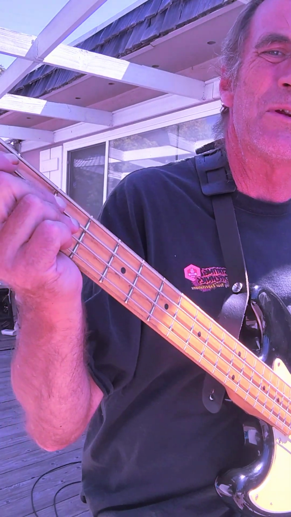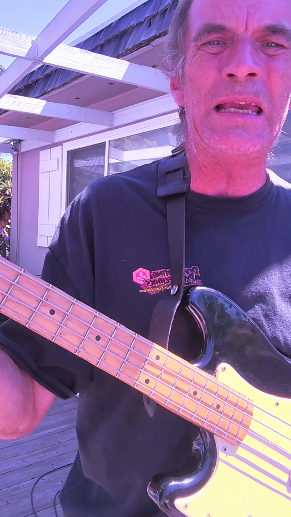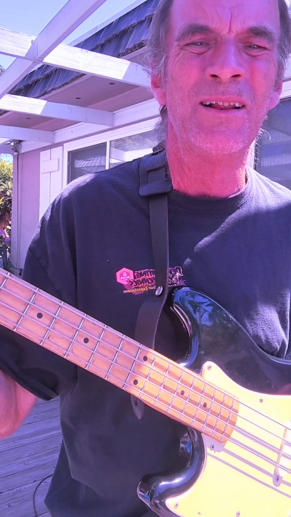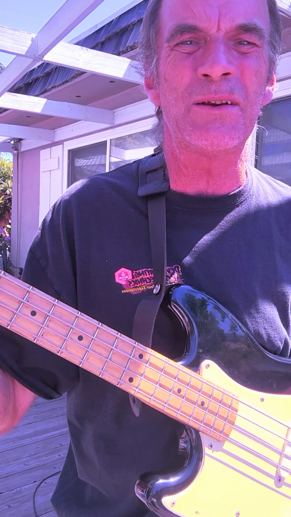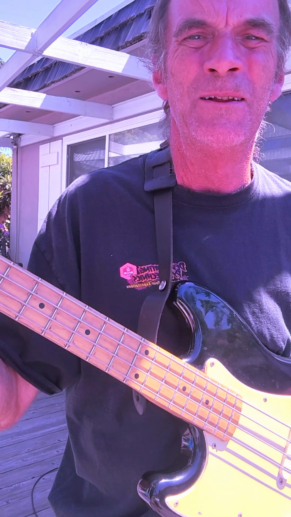You can really see the string vibrate over here. I'm just playing E, which is the top string, if you're tuned to E. And we'll talk more later about different tunings, okay?